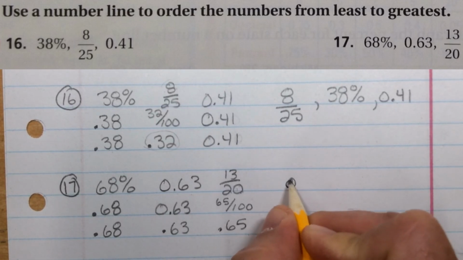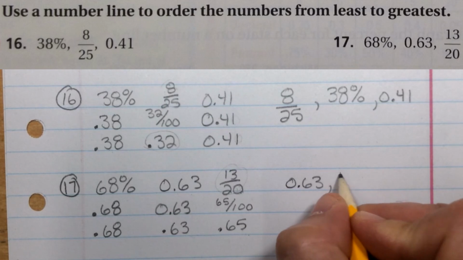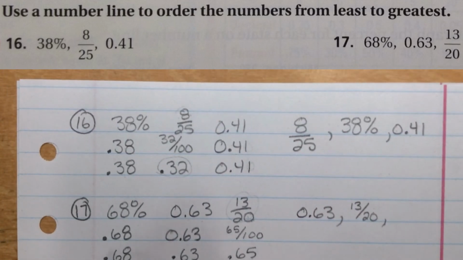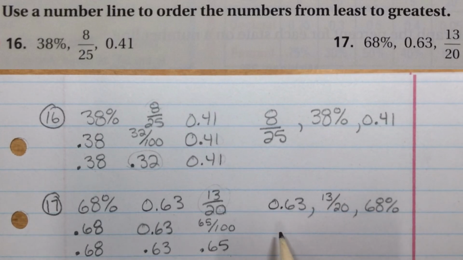Going from least to greatest, the 63 cents or 63/100 would be the smallest. So I'll put that over here. 0.63 is what they had up here. Next would be the 0.65. So we go up here. Oh, that was our 13/20. And then finally, the greatest one is the 68 cents, which would go up here. 68%. So that's how we would, instead of just comparing two things, order three things.